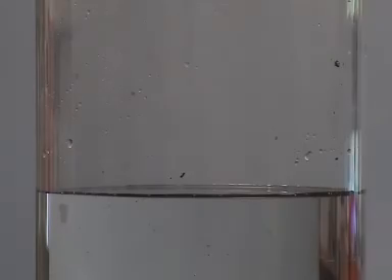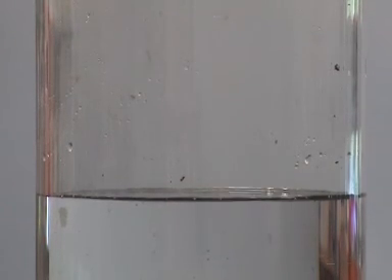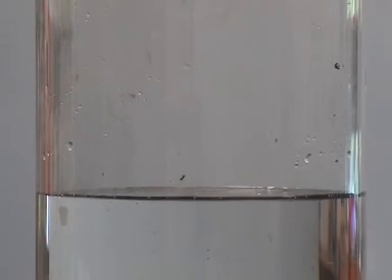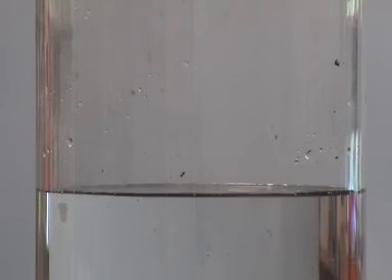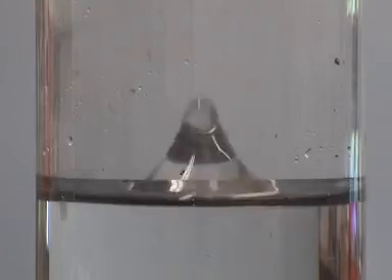When shaken vertically, fluids exhibit surprisingly rich behavior. This is the well-known Faraday experiment. Here we see how a glycerin surface develops into a jet. Recordings with a high-speed camera reveal the process of jet formation.